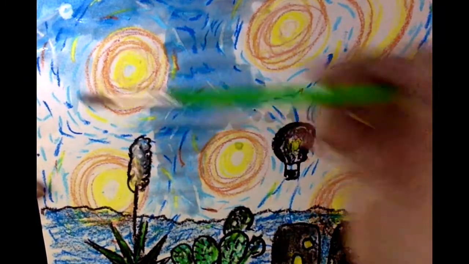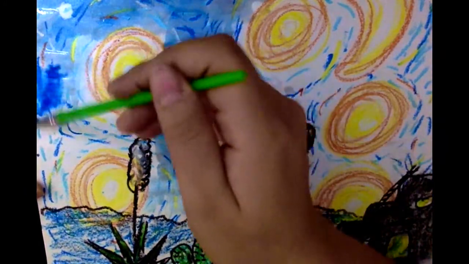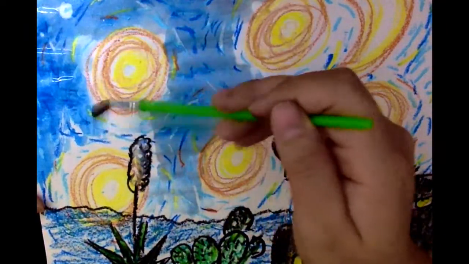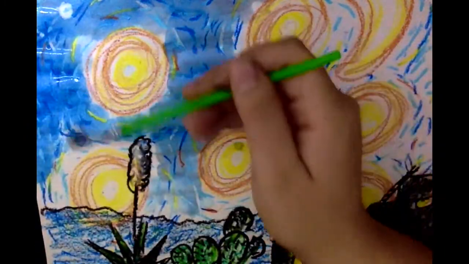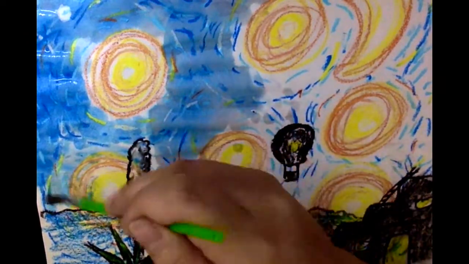If your paint doesn't want to spread, add more water. So, for example, if I'm adding my paint and it doesn't really want to go any further, I'll just get some more water on my brush and add it to the paper. See how it's spreading now?